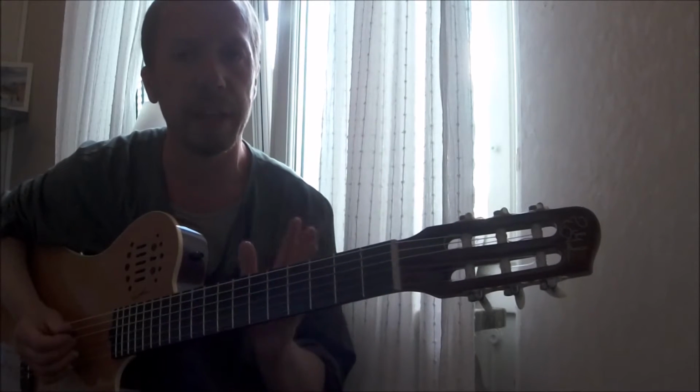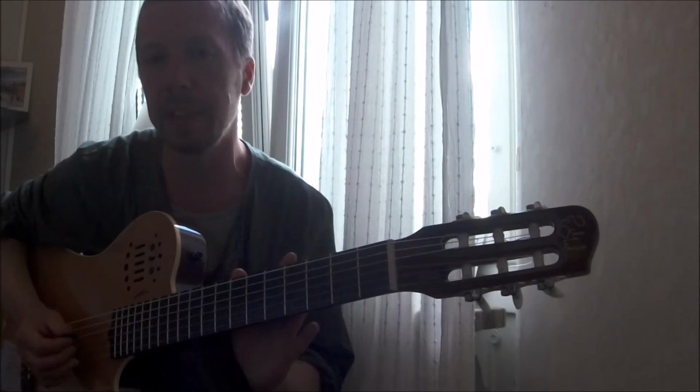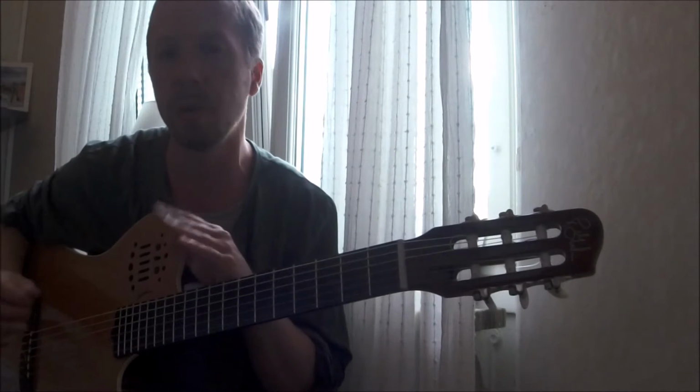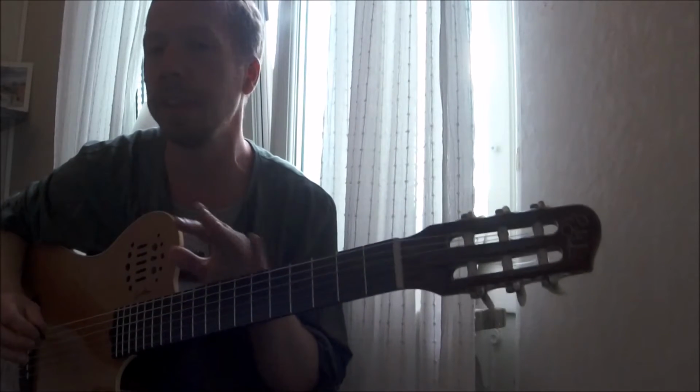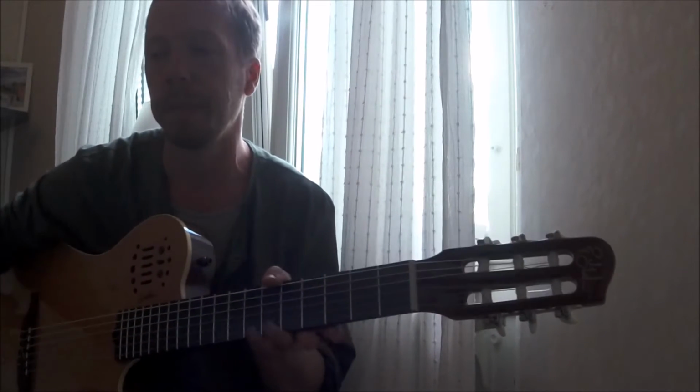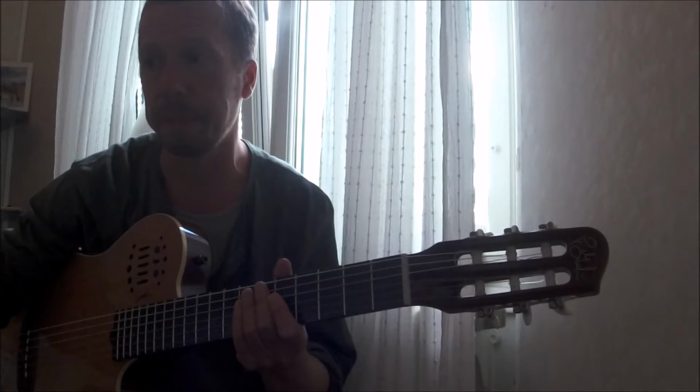I'm playing A harmonic minor starting on E, and I'm thinking of the chord as an E7, not thinking of it as a G sharp diminished anymore. Let's see what that sounds like.